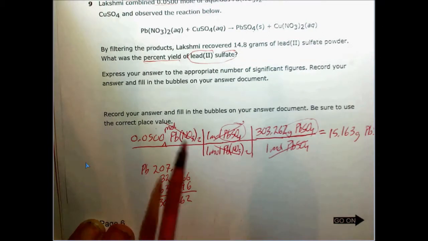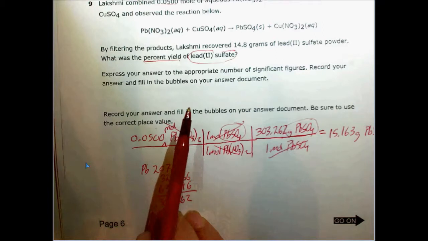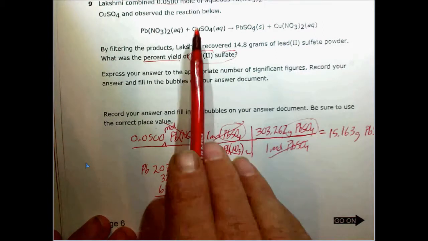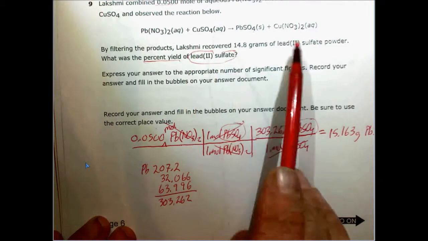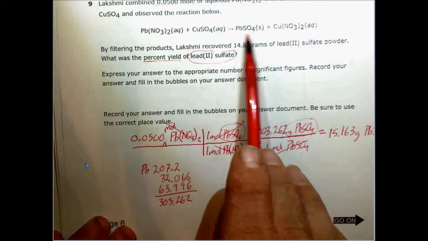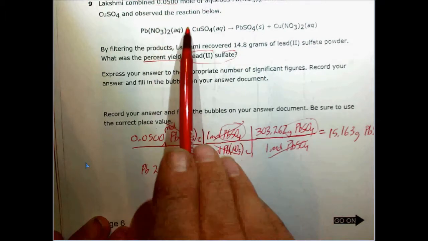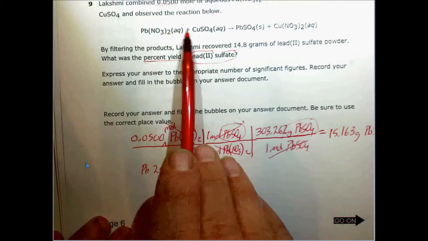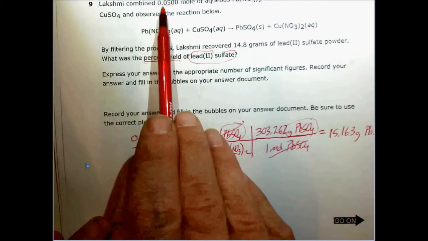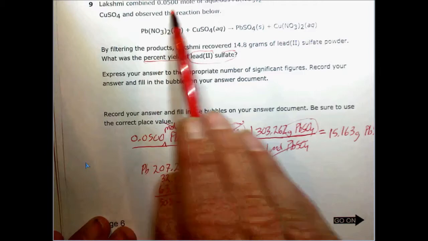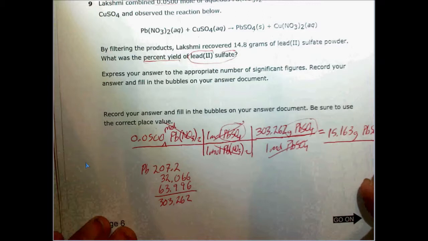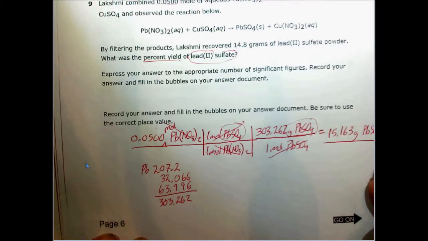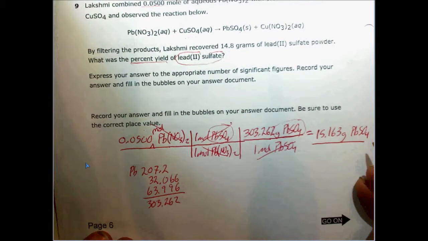Now normally, in order to calculate the maximum yield, I would also have to calculate how much lead sulfate we could make based on how much copper sulfate we have. But notice that the ratio of these 2 reactants is exactly the same, 1:1. So if we start with the same moles of each reactant, we're going to end up making the same amount. There is no limiting reagent or anything that could be considered excess in this calculation. It greatly simplifies our calculation because we only have to do it once.